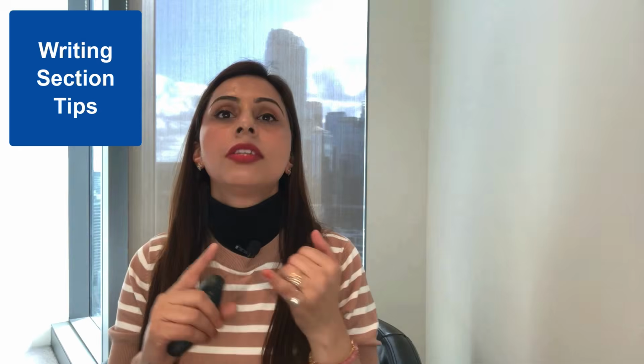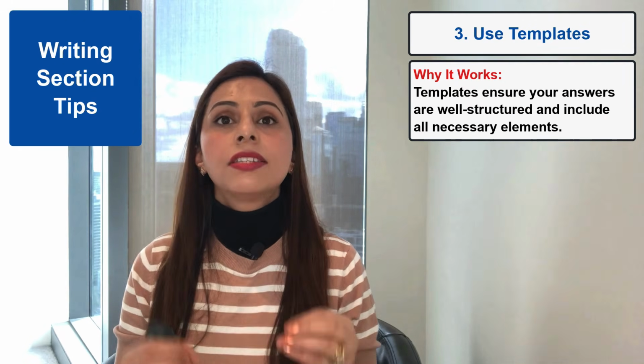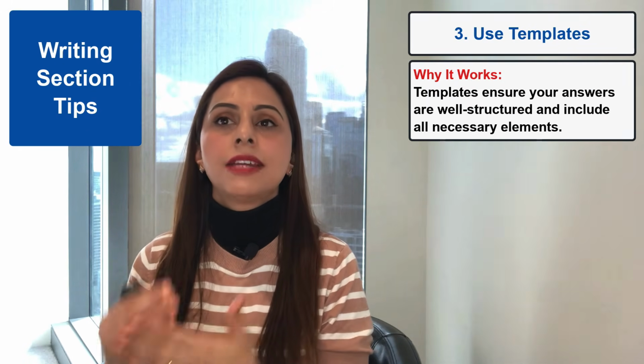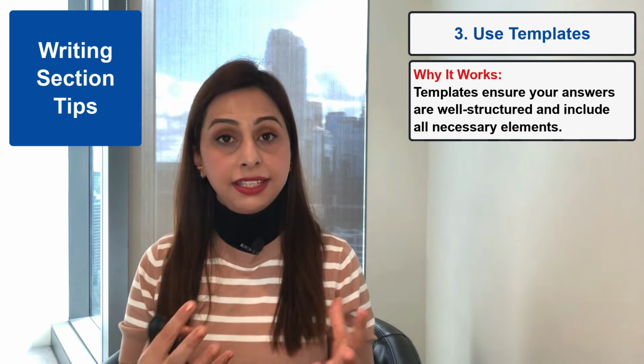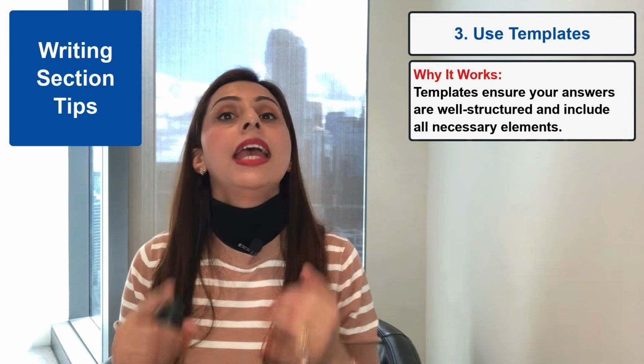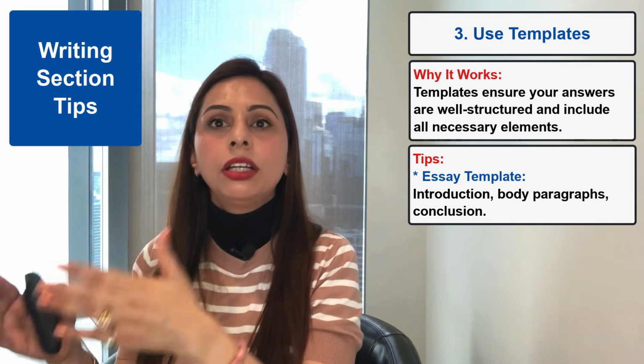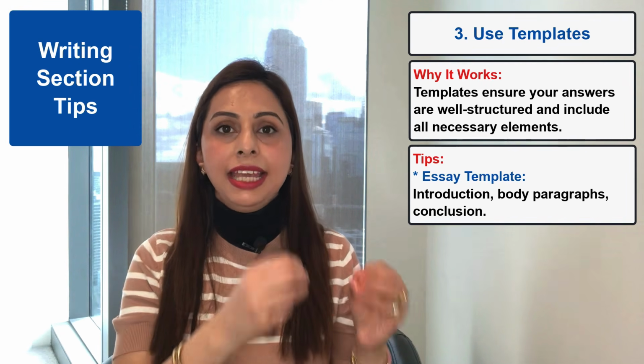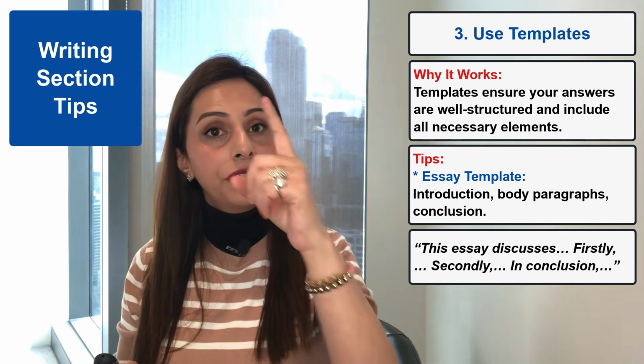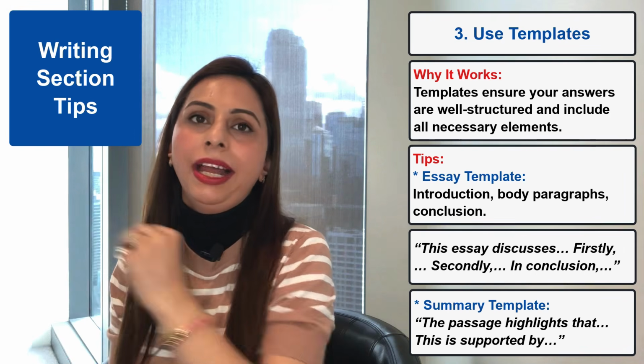Next, my writing section tips will be use templates, because templates ensure your answers are well structured and include all necessary elements. Essay template, which means introduction, body paragraph, conclusion. This essay discusses firstly, secondly, and last will be in conclusion. So the summary template is: the passage highlights that, this is supported by.